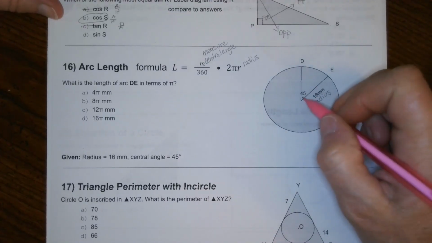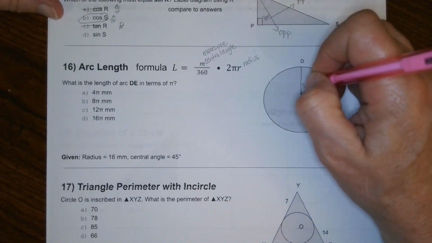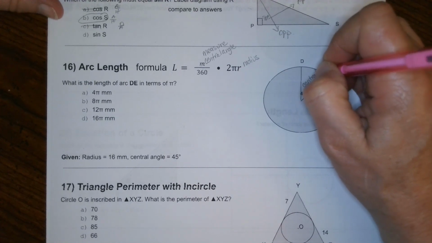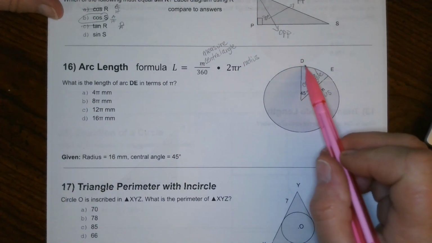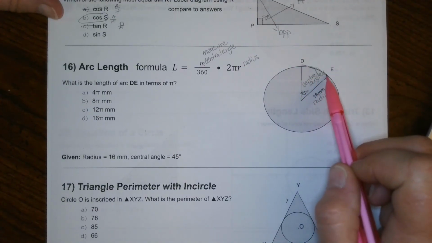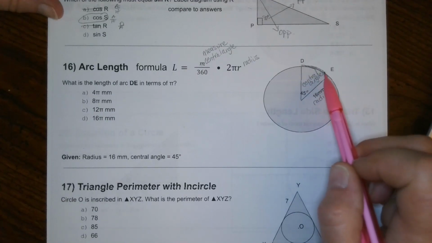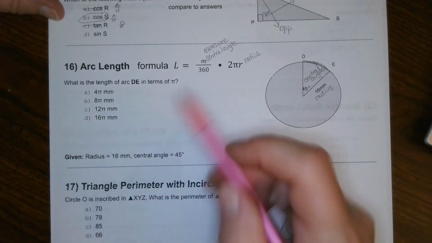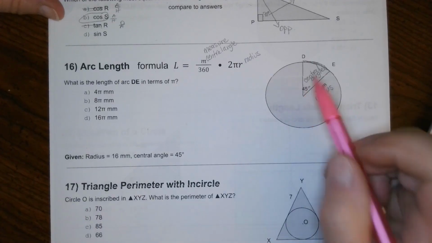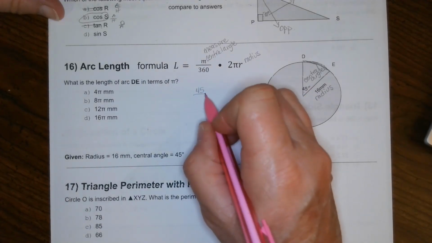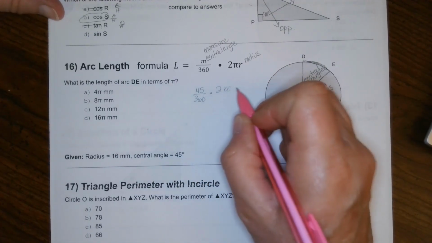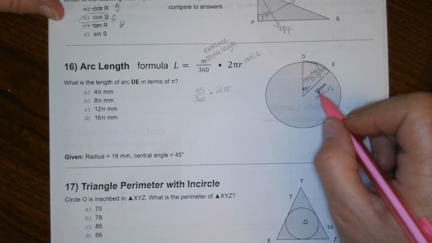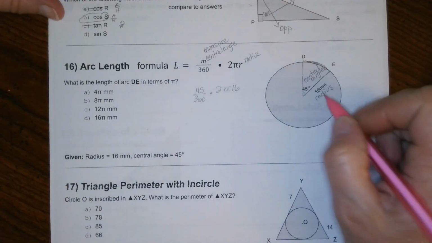A central angle has its vertex at the center. This is the 45-degree central angle. Okay? We're looking for the length of this arc, DE. This section right here. That's what we want. Here's our formula. All we have to do is plug that in. 45 degrees divided by 360 times 2 times pi times the radius, which in this diagram is 16 millimeters.